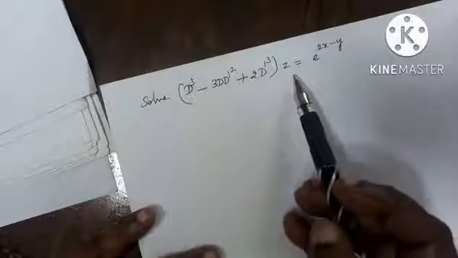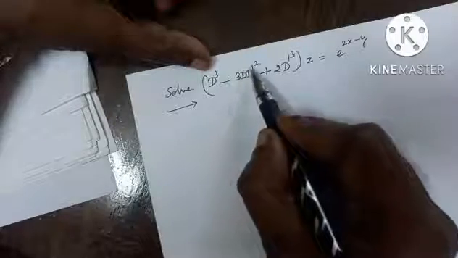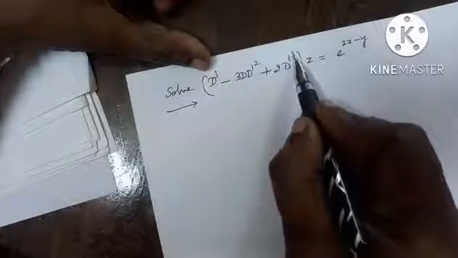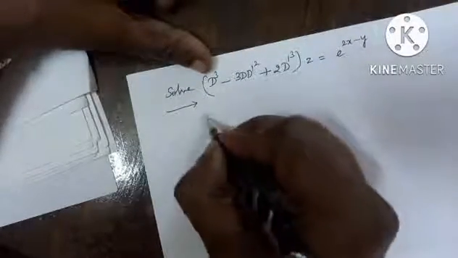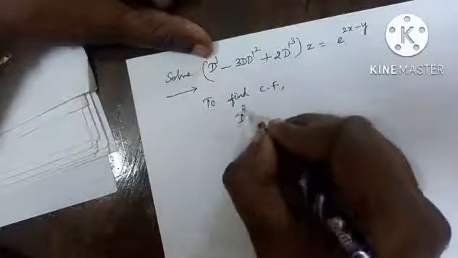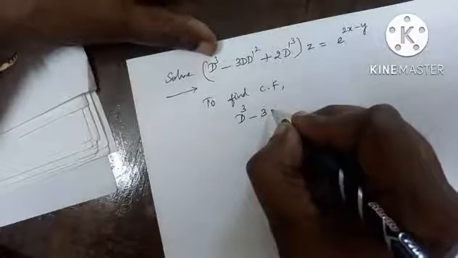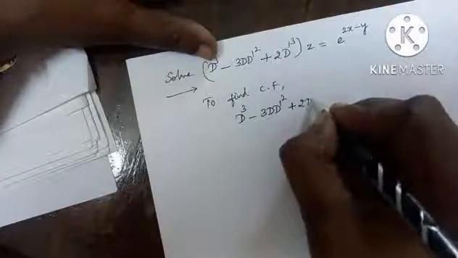Solve D cube minus 3 D D dash square plus 2 D dash cube, whole thing into z equal to e power 2x minus y. It is a homogeneous equation because the order of the derivative is 3 here, D into D dash square is 3 here, D dash cube is 3 here. Homogeneous equation. So let us first find the CF. We know to find CF, the right hand side must be 0. Otherwise we cannot find the solution for the quadratic or cubic equation, right? The right hand side of those equations must be 0, right?